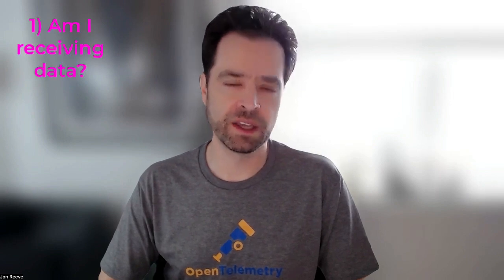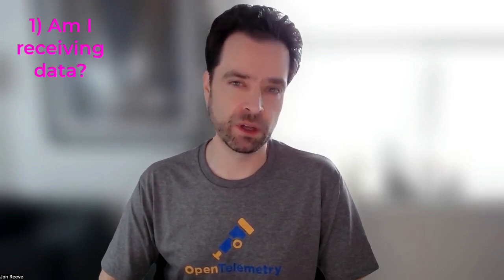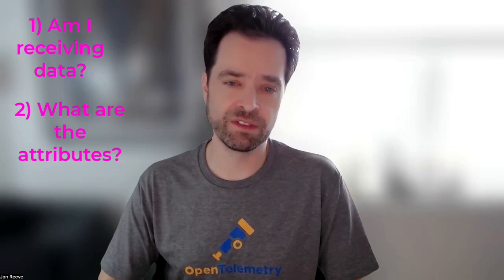If you've ever worked with the OpenTelemetry collector, you've probably had questions about the telemetry data coming in and out, like, is data even being received by the collector? If so, how is the telemetry, the logs, the metrics, the traces, even being populated? For example, what are the actual attributes or resource attributes? What are their fields and values?